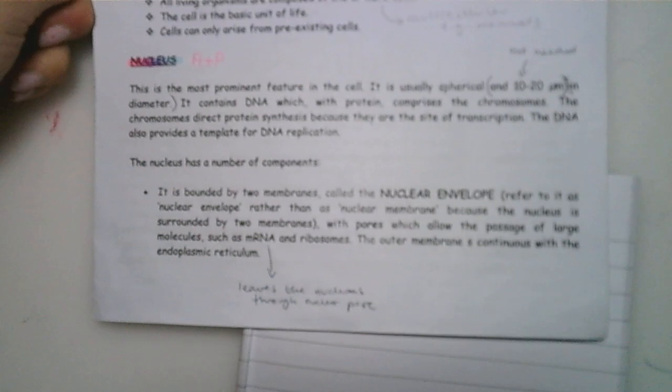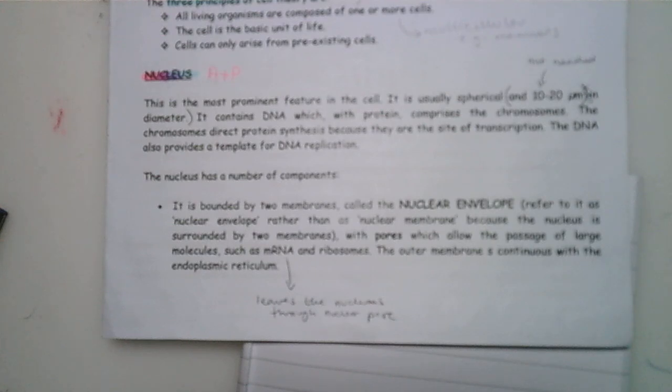So it's bounded by two membranes called the nuclear envelope. You'd refer to it as a nuclear envelope rather than nuclear membrane because the nucleus is surrounded by two membranes. And it has pores which allow the passage of large molecules such as mRNA, which is messenger RNA, which leaves the nucleus through the nuclear pore, and ribosomes. The outer membrane is continuous with the endoplasmic reticulum.